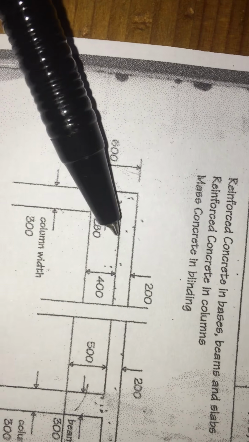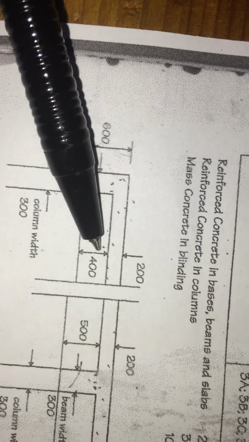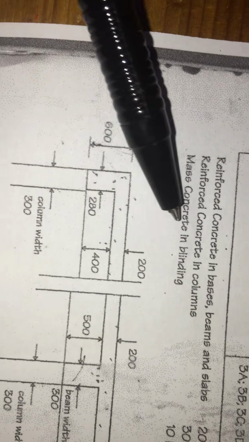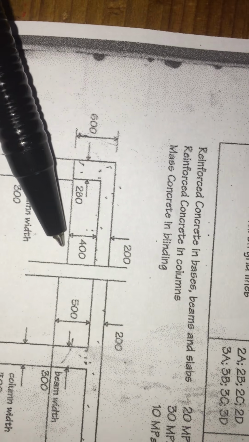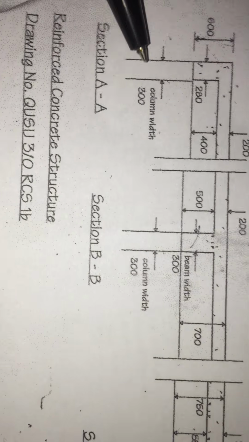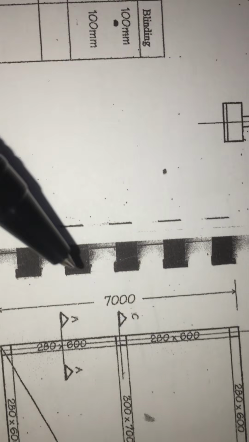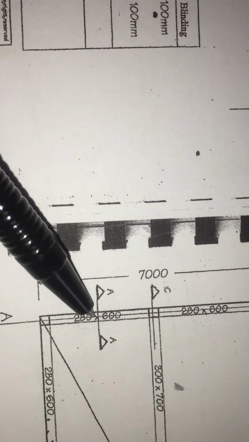Why? Because they added a slab. This 200 that you see here is the slab. So the slab plus the beam gave us that 600 there. But take note, the beam there is 400. So this is basically section AA. If you come to your drawing, that's the section that you see there, the cross section.